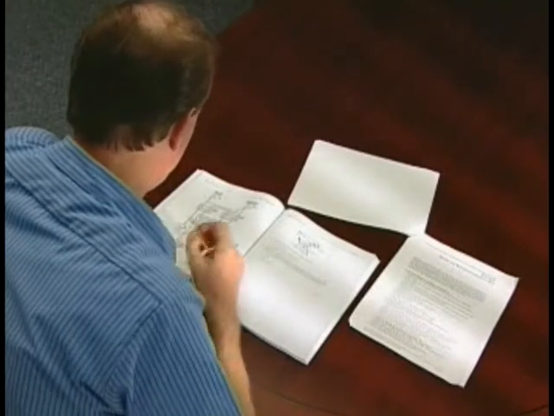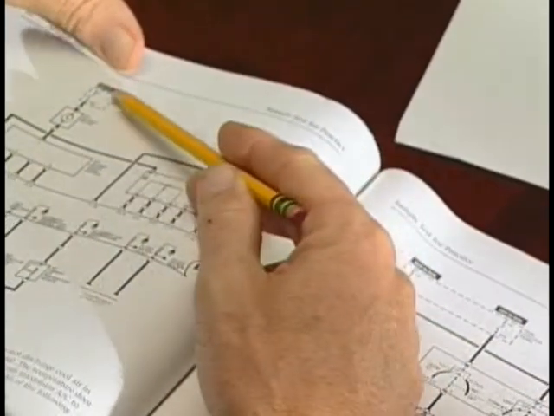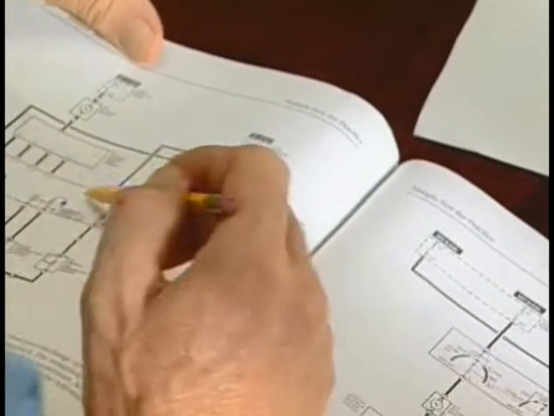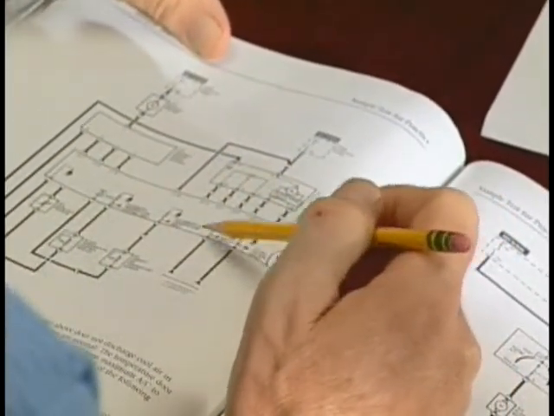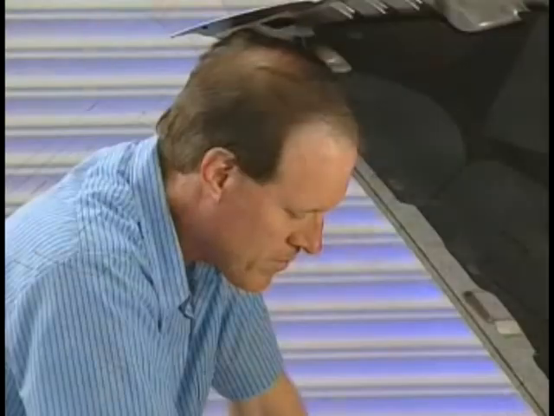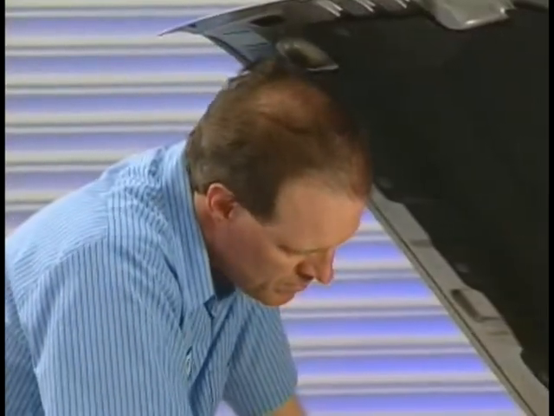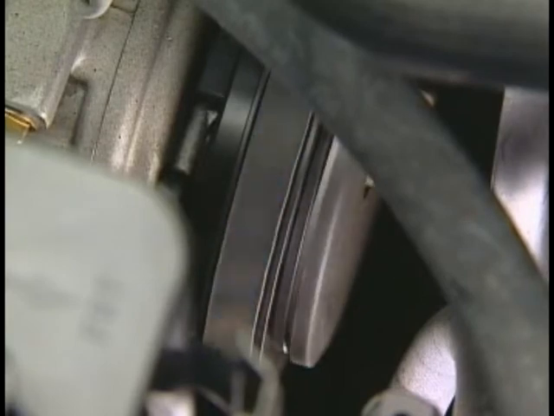Diagnosing HVAC electrical controls is the same as any electrical diagnosis. Start your diagnosis by reviewing schematics and wiring diagrams for the affected circuit. First, check to see which items in the circuit work and which ones don't.